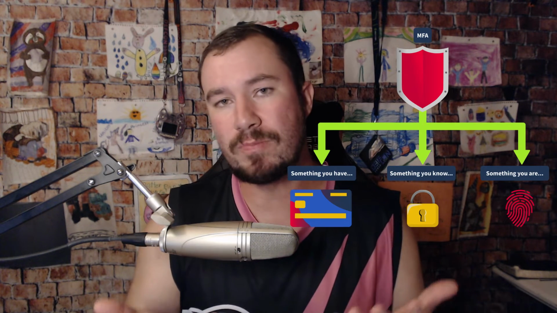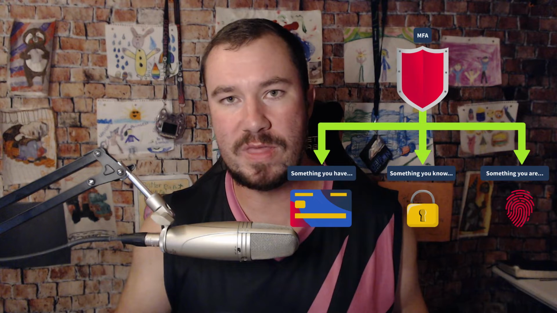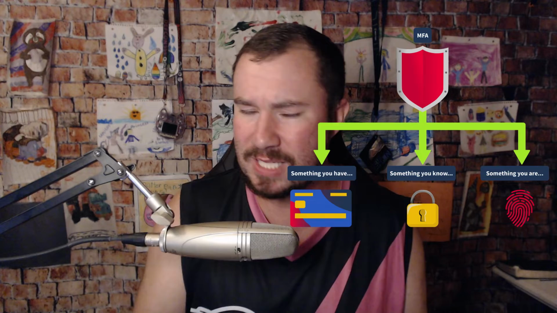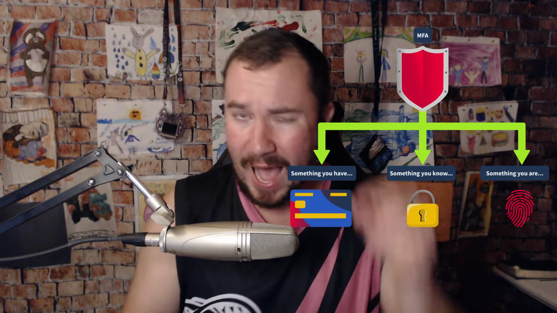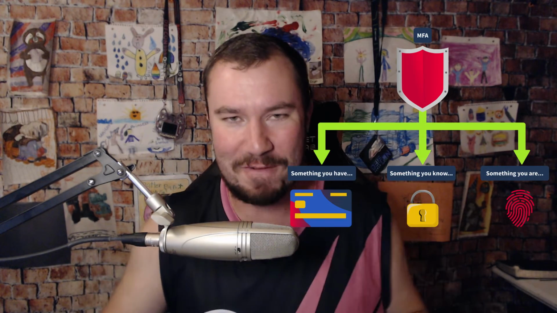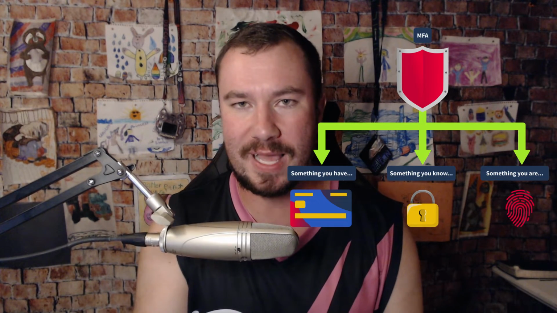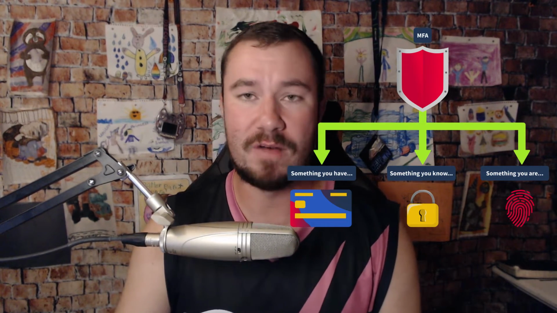The other thing might be something you know. This is generally what we think about. You type in your username and then you type in a password. Well, that password is something you know. That's one factor of authentication. And another factor might be something you are. This is the biometrics, the eye, the fingerprint, the eye scanning. Like I think about the sci-fi movies when it scans your iris. But when you do that, that is biometric authentication, and that is one factor of authentication.